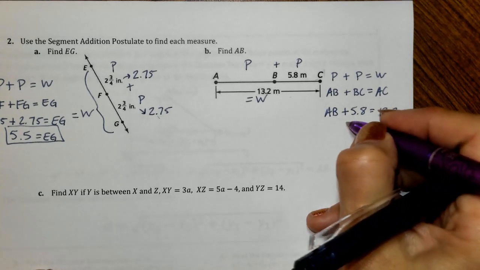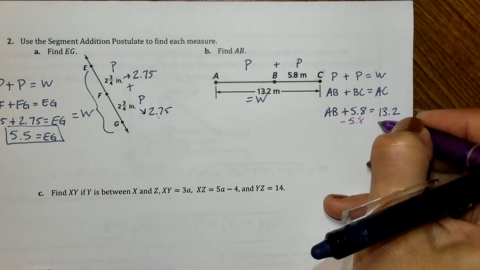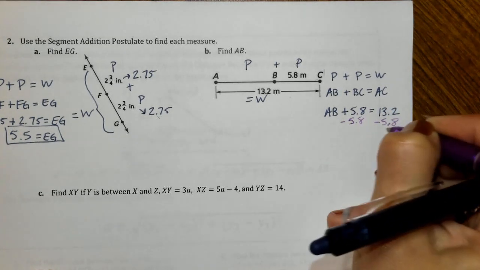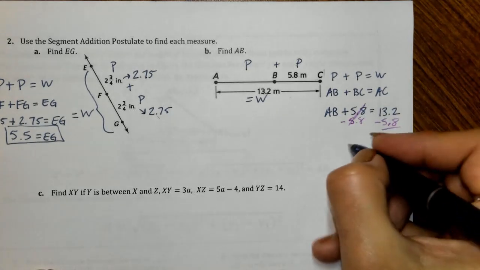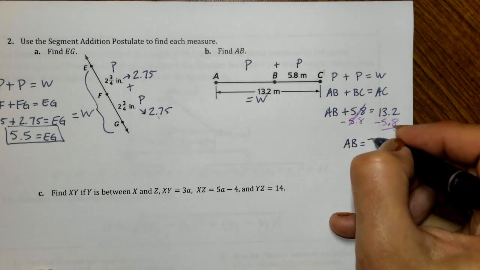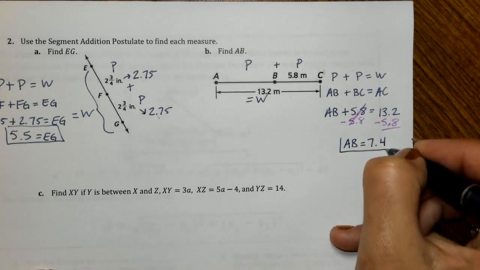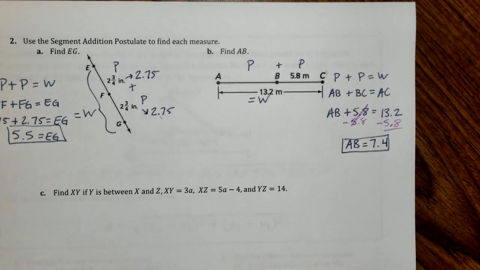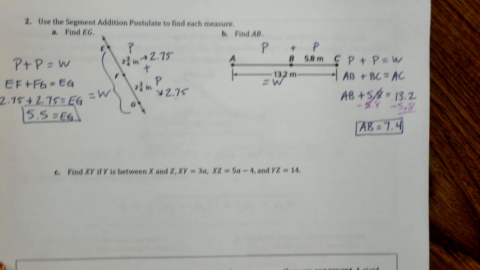All you're doing here is solving for AB, isolating it. So we subtract the 5.8 from both sides. We're left with AB equals 7.4. It's good to get in the habit of outlining or boxing and circling your answers as well.